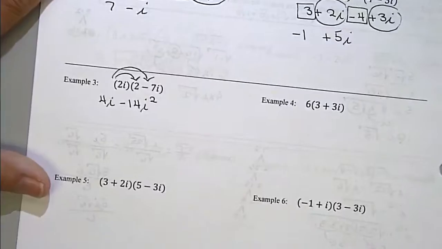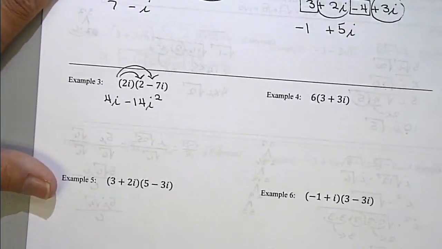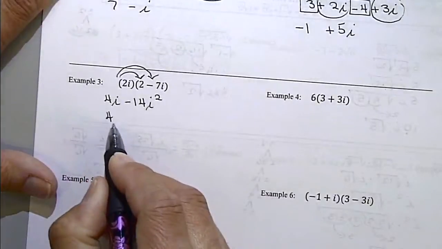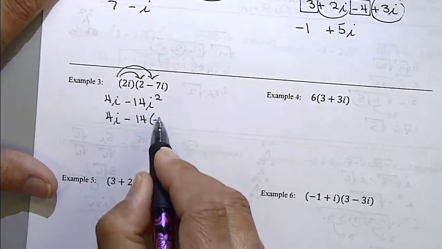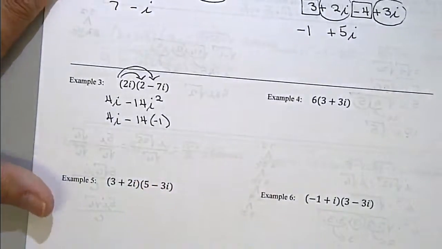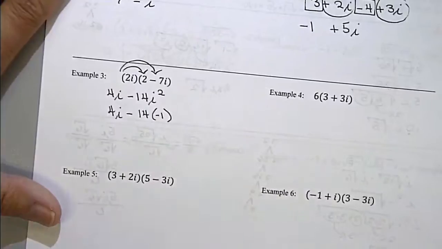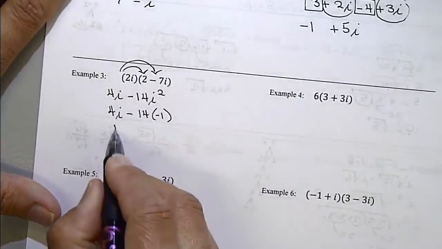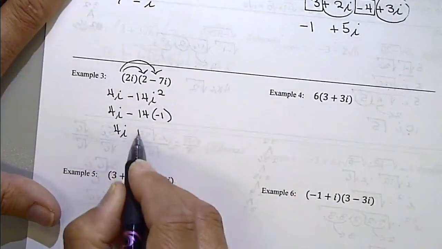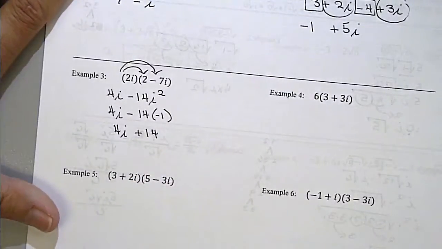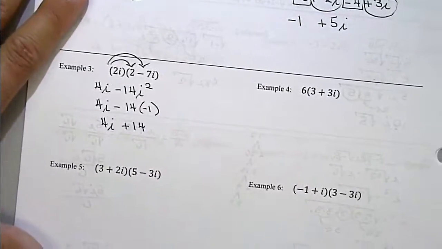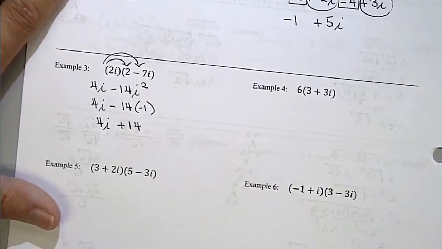All right, every time you have an i squared, you replace it with what? Negative 1. So what we really have is 4i minus 14 times negative 1, right? Because that i squared is being multiplied times that negative 14. What do you have now? Well, 4i plus 14, right? A negative 14 times a negative 1 becomes a positive 14. Are you good? Do this next one.